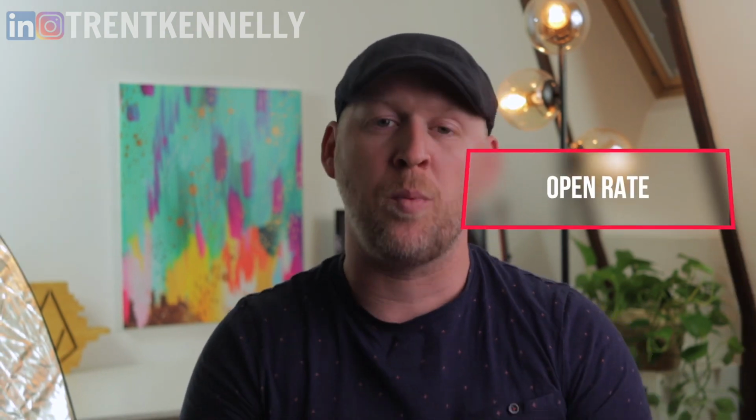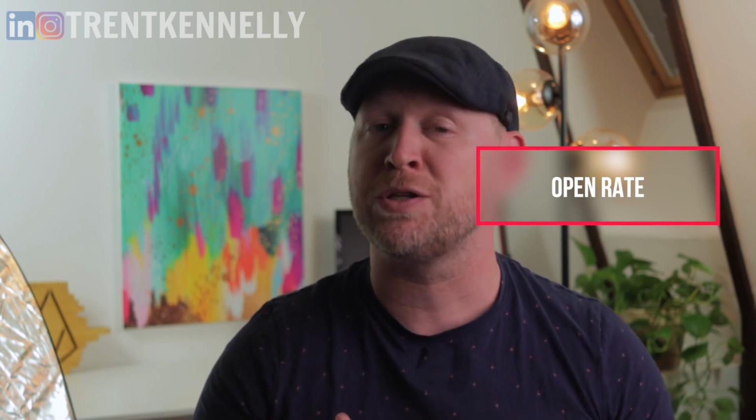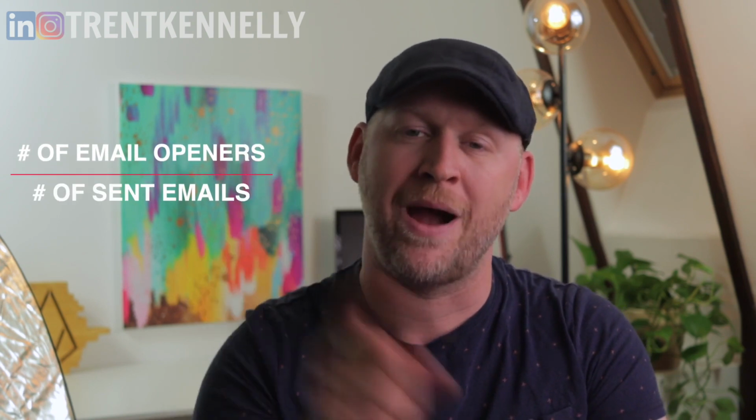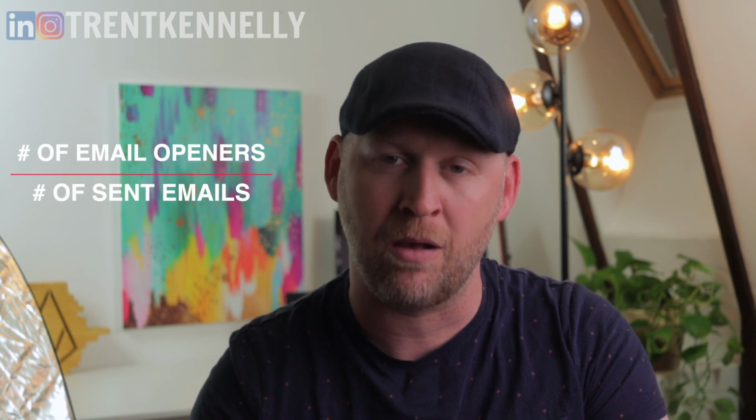Next is open rate. So open rate is email specific. You pretty much only use this on email because no other system really has an open rate and it's not really reported in that way in any case, okay? So the calculation here is the number of people who opened an email that you sent divided by the number of people who were sent that email. So if 100 people were sent an email, 30 people opened it, your open rate is 30%.